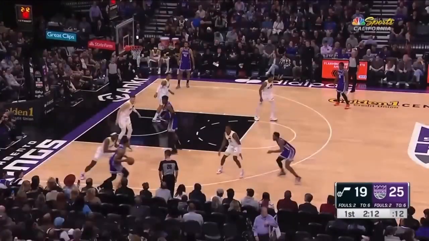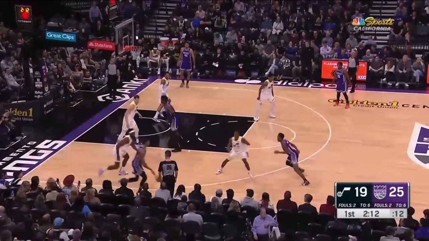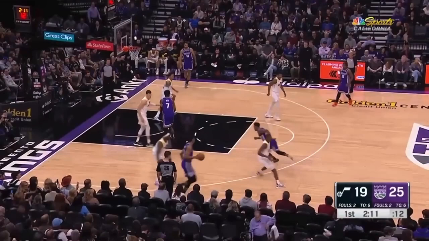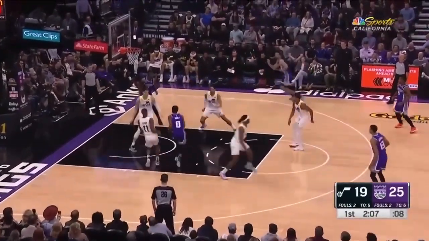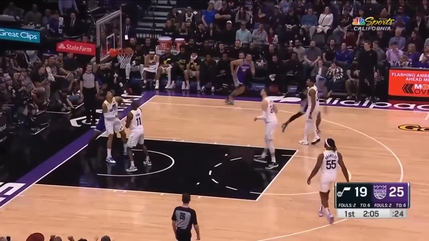I mean, where is this Jazz player going? Your man is staying here and he comes here. Why can't you just do the same? Where is he going? So now you can't guard Malik Monk. What is going on?